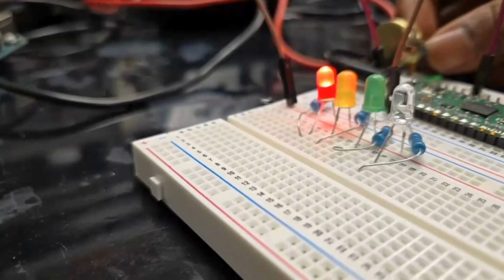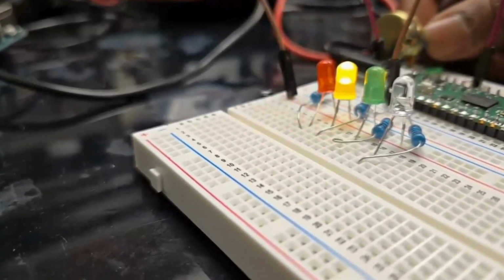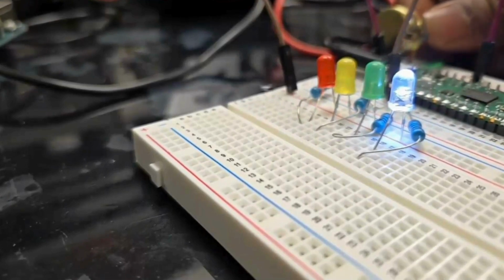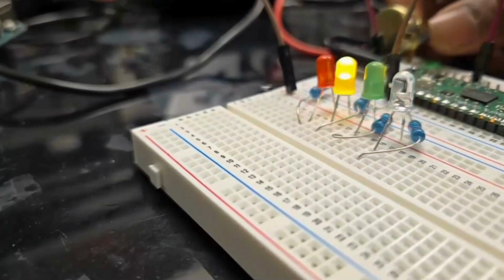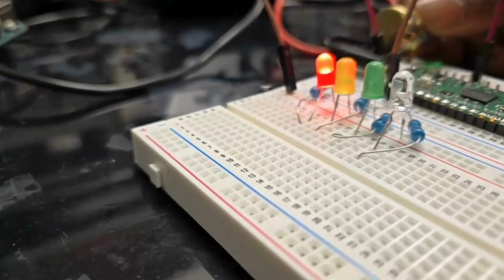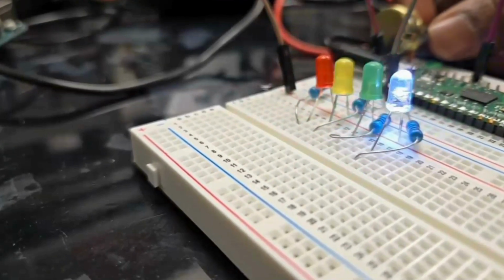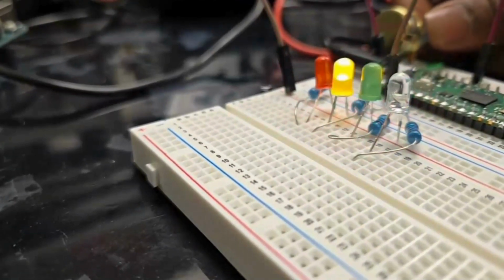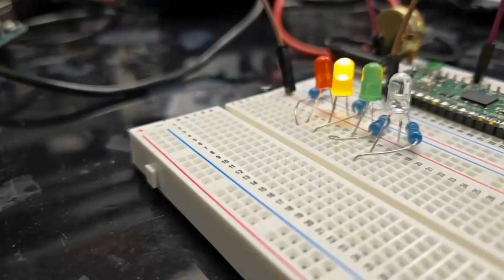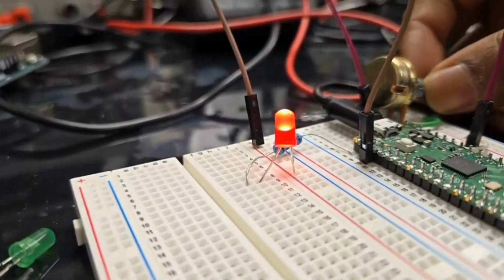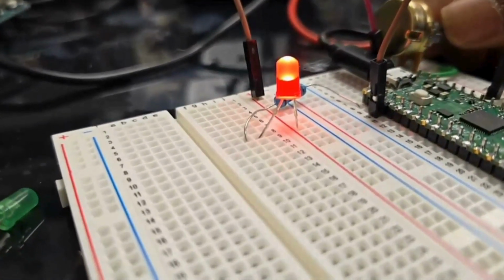Based on this potentiometer value, I am choosing which LED to blink. I can use this potentiometer for changing the menu in the LCD monitor. Also, I can use this potentiometer for controlling the speed of a DC motor. I can use this potentiometer for controlling the brightness of an LED, especially working with any kind of analog sensor.